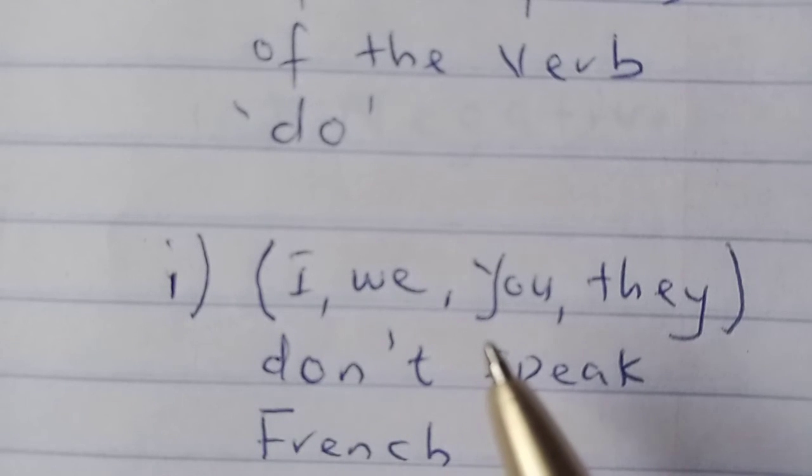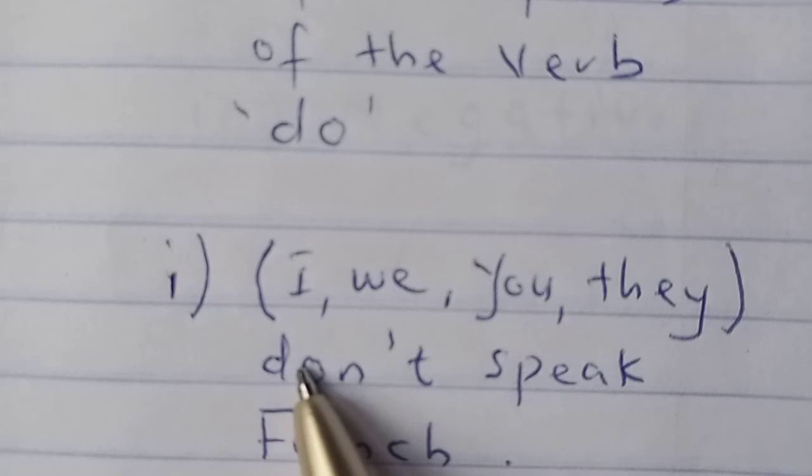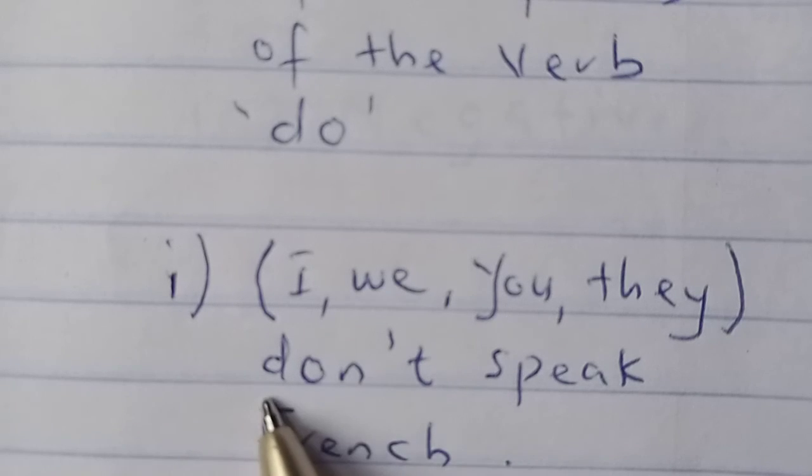And that makes these expressions negative. So the positive form is I speak French. But when you want to make the negative form, you need the auxiliary verb do to come in alongside not to make it negative. And that is another function of the auxiliary verb do. Because without the auxiliary verb do, you cannot make it negative. So you need the do to make it negative.